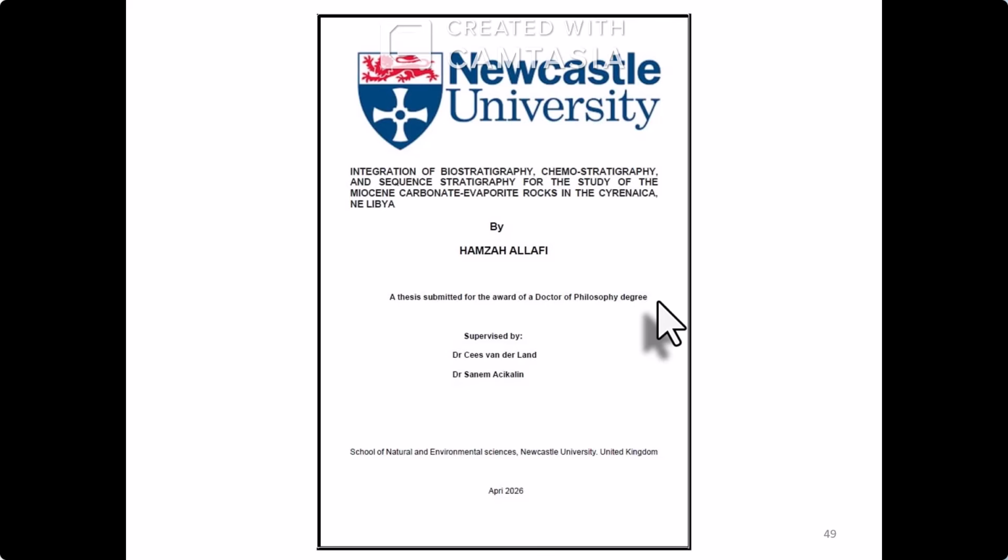This thesis shows a breakthrough in the multidisciplinary study when he integrated biostratigraphy, basically foraminifera, with geochemistry, XRF elements, and stable isotopes, with sedimentology and sequence stratigraphy. And he came up with three major events in the Miocene: early Miocene, middle Miocene, and late Miocene. And let's go through the very interesting study.